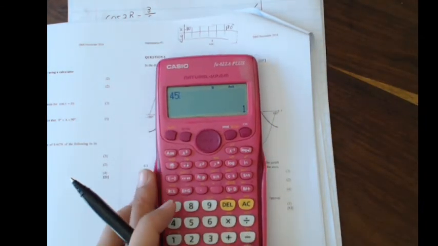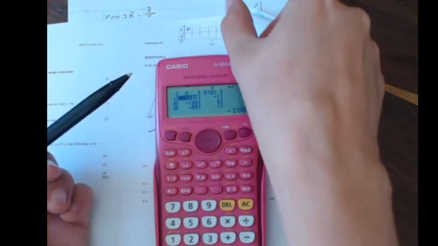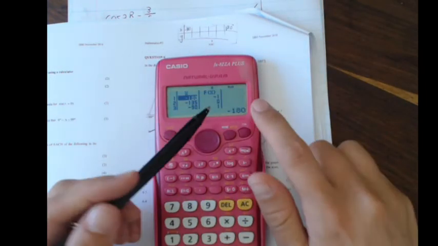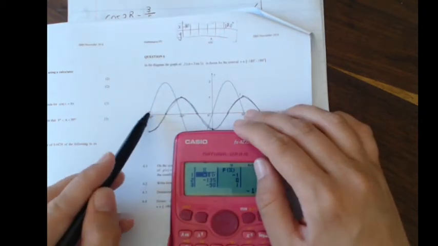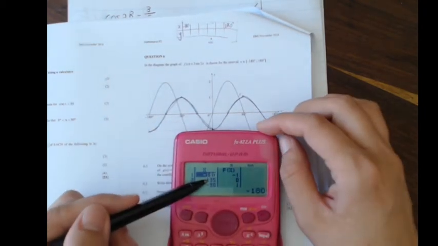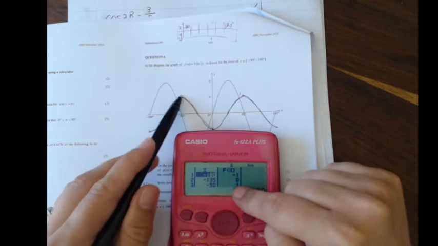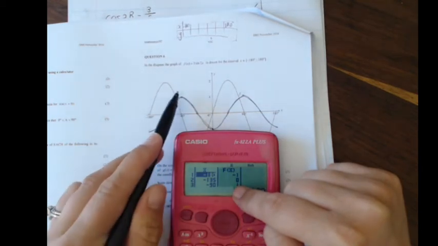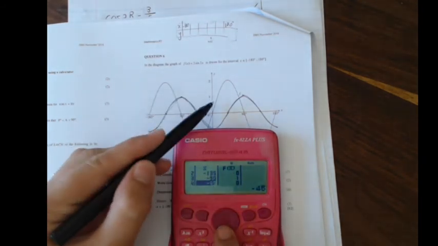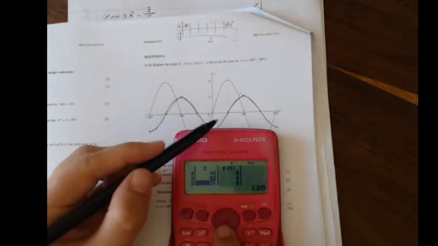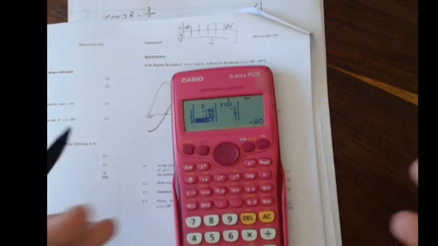Okay, so I'm going to take a step of 45, and then it produces a table. You see, the table is just turned sideways. So where x is -180, my y value is -1. At -135, my y value is 0. At -90, my y value is 1, you see, and it produces these coordinates, and you can go down with your arrow button. There's -45, 0, 0, -1, that you can just plot all of these points, and then there you have your graph. Okay, that's just another method.